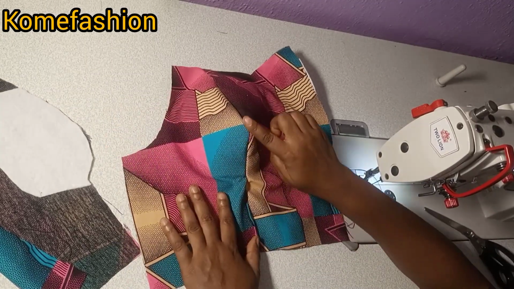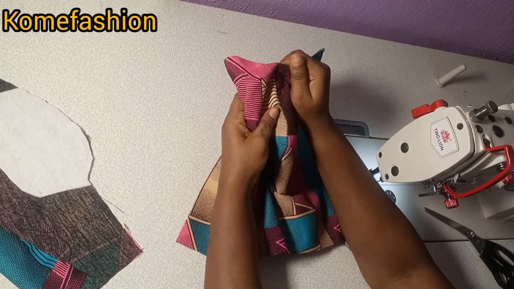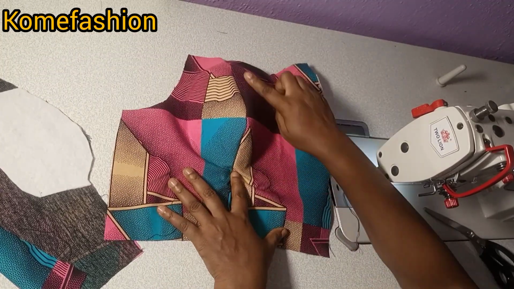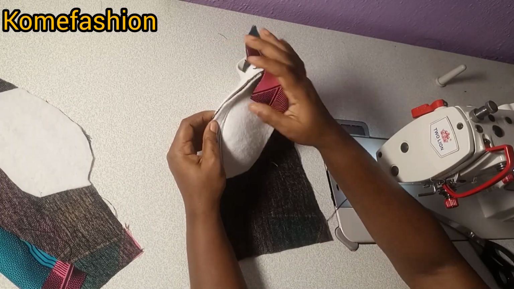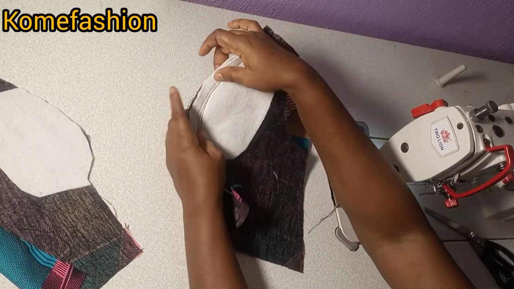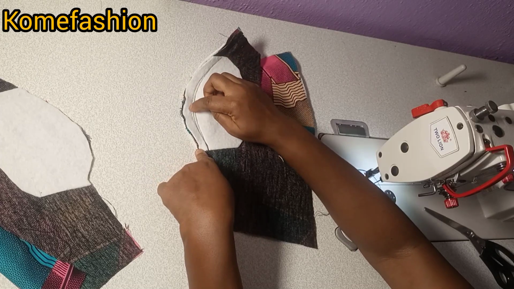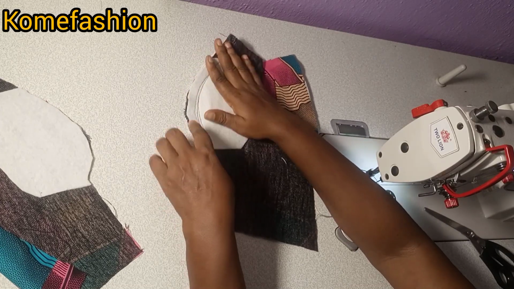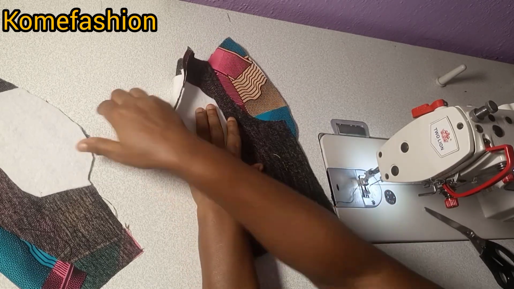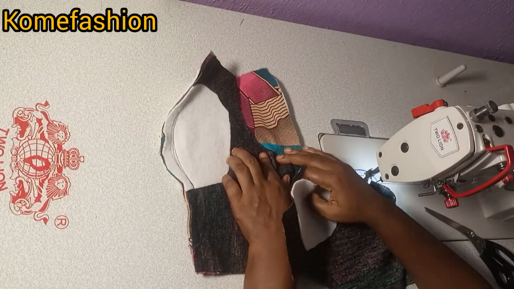So you can see that it's no more sharp. By the time I iron it now, it's come out well. Can you see? It's no more pointing. So the extra thread I have now, I'm going to cut them away. I will lose this first and second line so that it will have only this line. By the time we notch it and iron it, it will spread very well. So I'm going to join this part also.